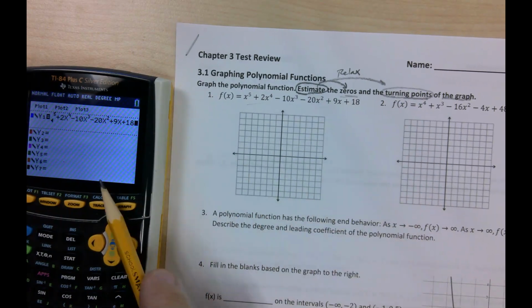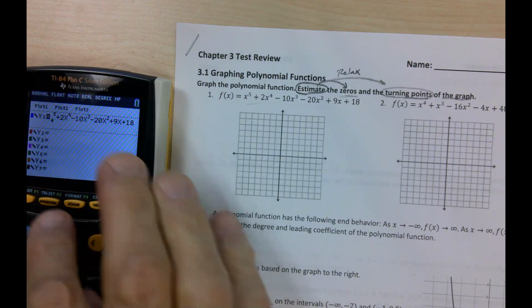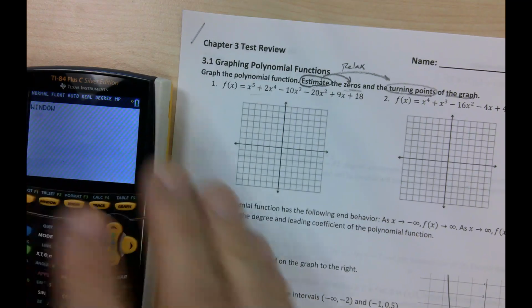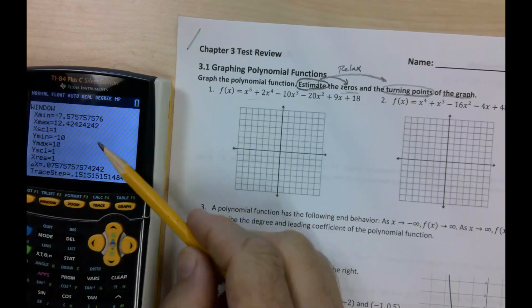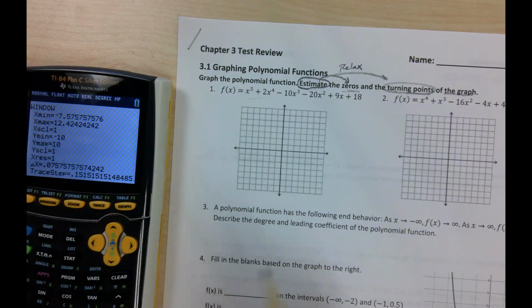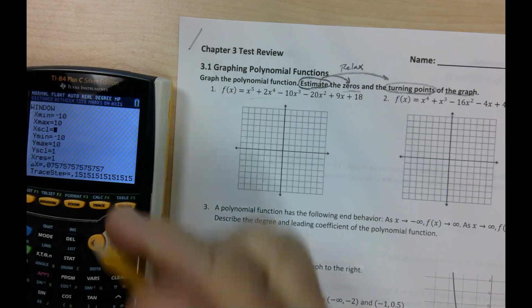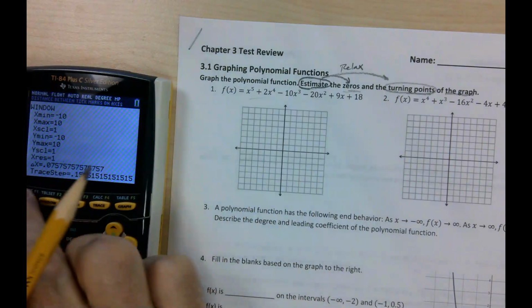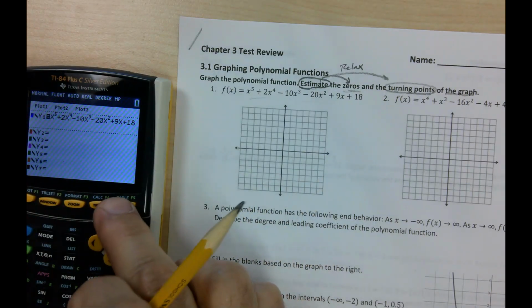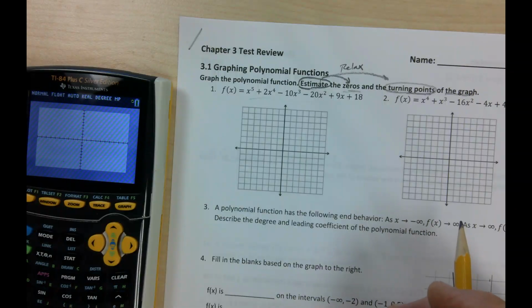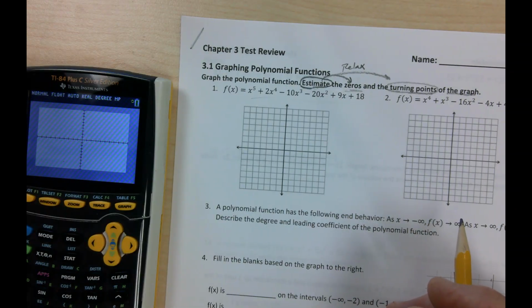I've got it typed in my calculator. Now I'm going to show you something. I'm going to go to my Windows, and it's kind of wacky. So I would recommend checking your windows. Generally speaking, you want to go from -10 to 10 just to get started, and then the rest is pretty good. So now I'm going to go back to my graph and graph it, and there should be some really good stuff here. Come on, graph. There it goes.